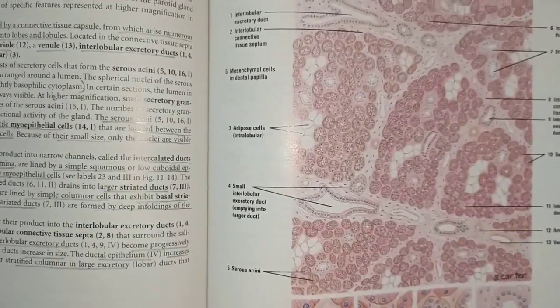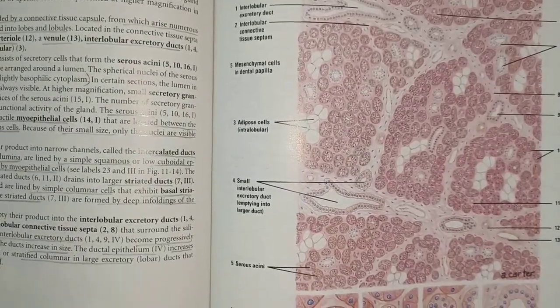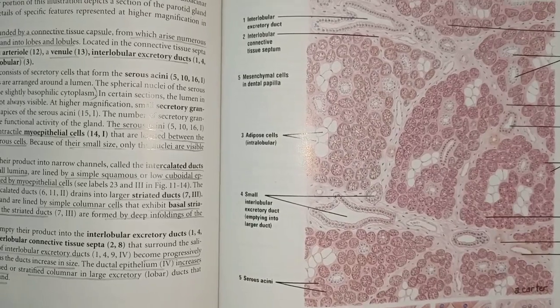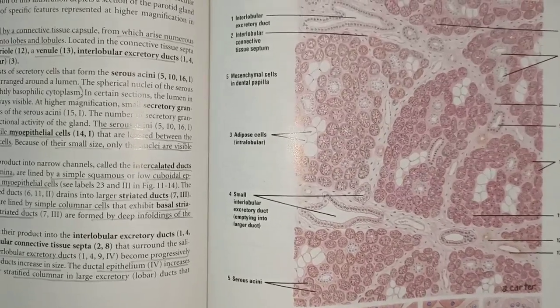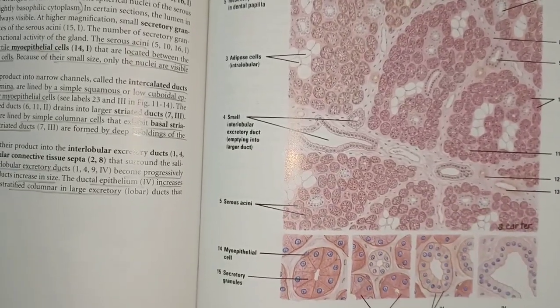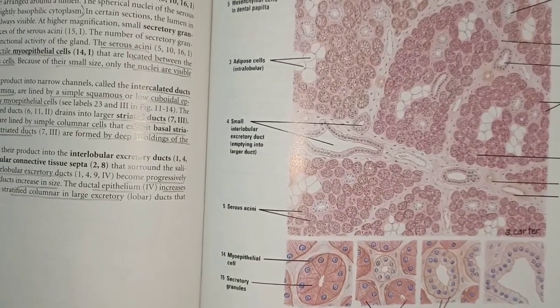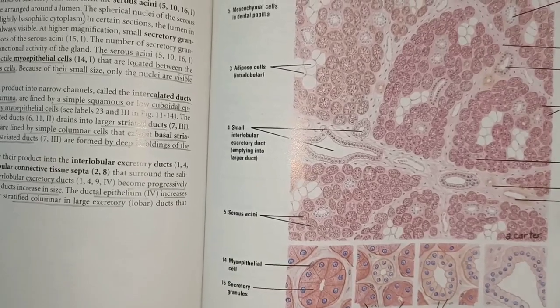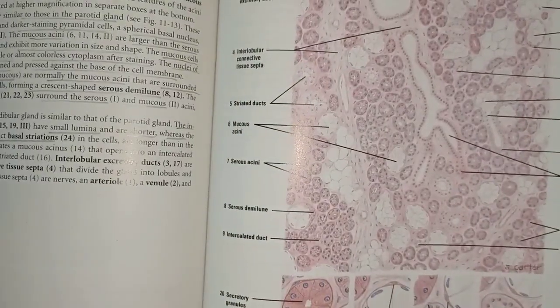The next section is salivary glands. Let me briefly say what salivary glands are: glands that secrete saliva. Anatomically there are three types: parotid, submandibular, and sublingual. Histologically there are serous acini and mucous acini, and finally mixed acini, where both serous and mucous are seen. All those things will be dealt with in upcoming videos.